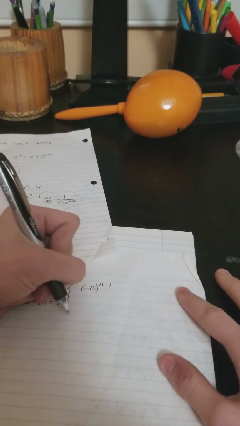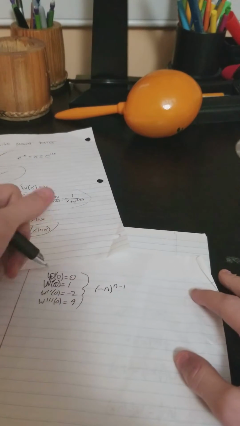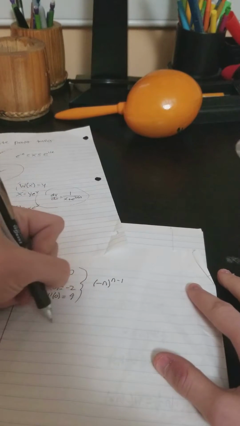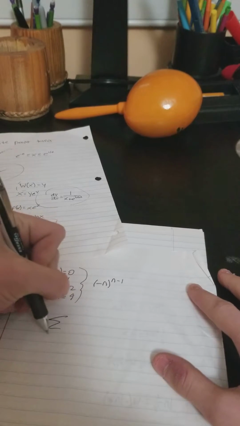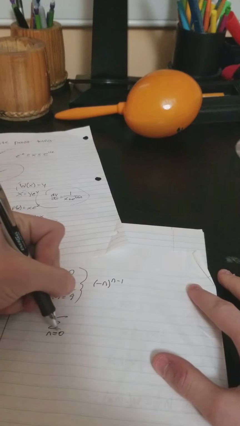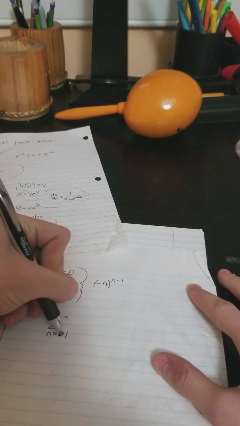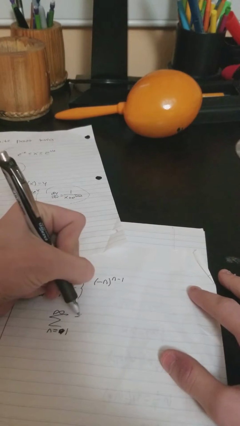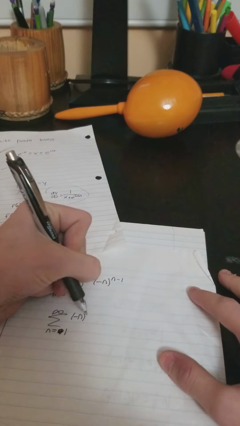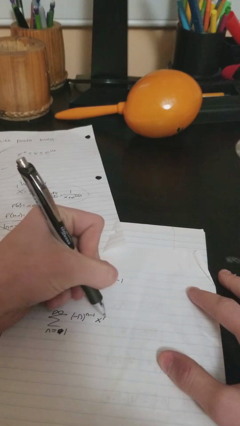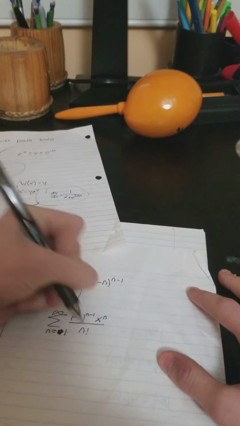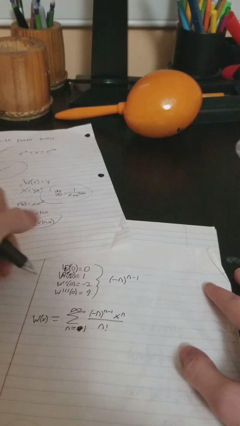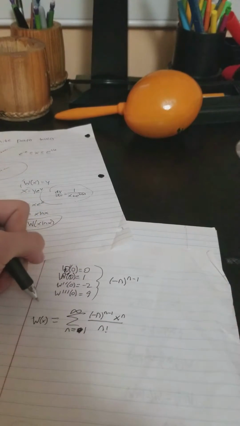And so that means since we have the nth derivative at 0, we can turn the w function into a Taylor series. Starting at n equals 1 to infinity of negative n to the n minus 1 times x to the n over n factorial is equal to the w of x. So this is the Taylor series for the w of x centered at 0.